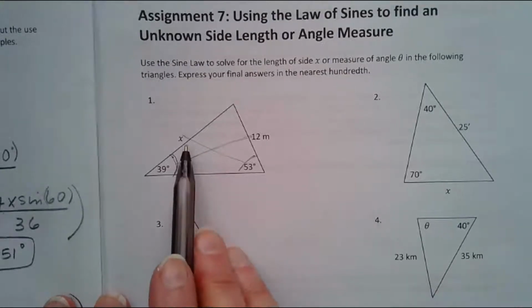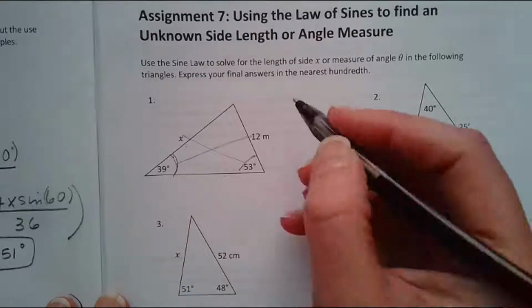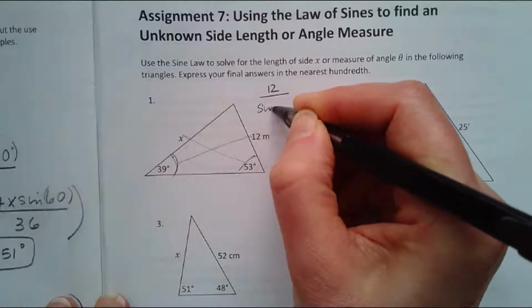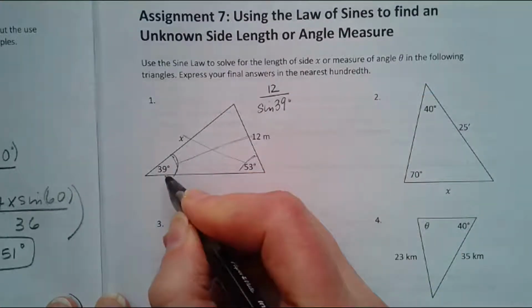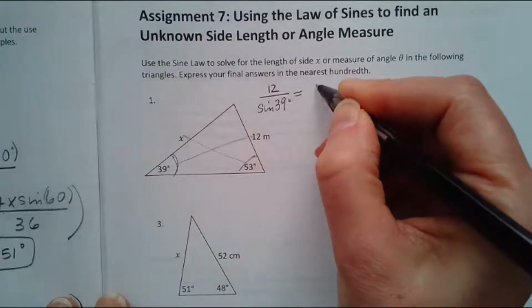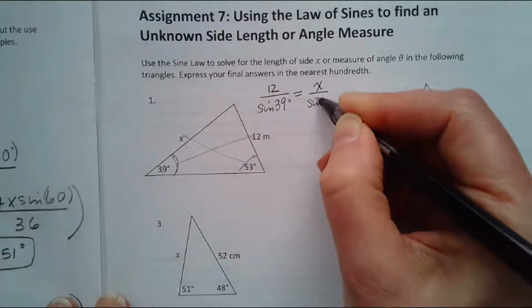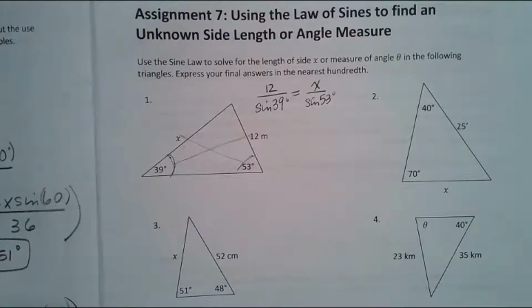So if I'm told to find X, I first establish the partnerships. Sure enough, 12 partners with sine of 39 degrees. Remember, a degree measure is meaningless unless you have the word sine, cos, or tan in front of it. And X would partner with the angle 53, so it sits on top of sine 53.